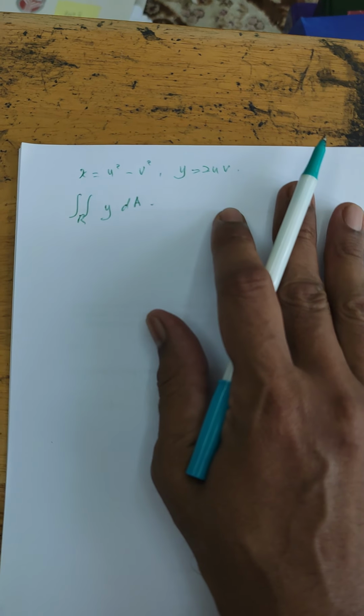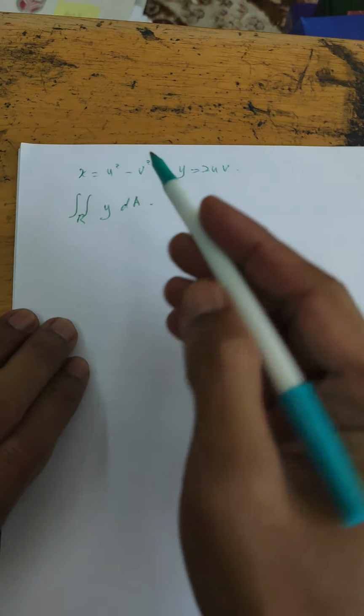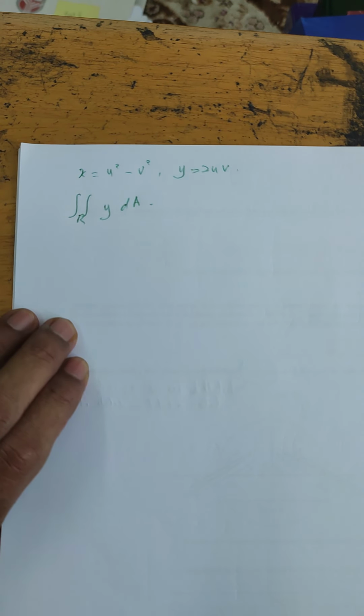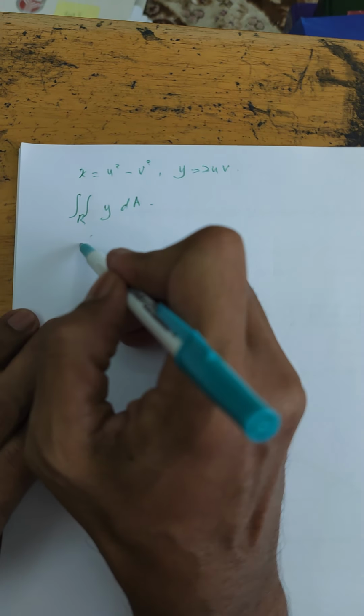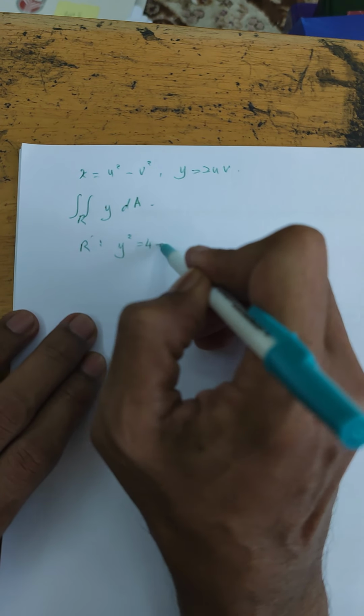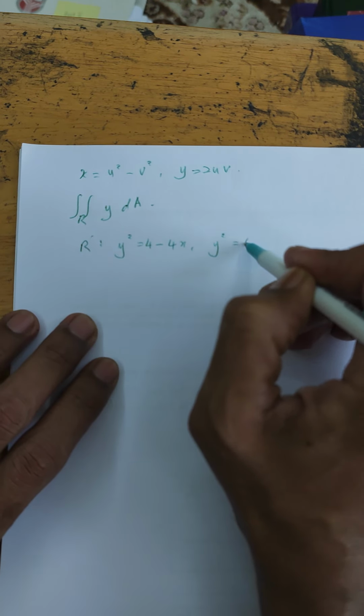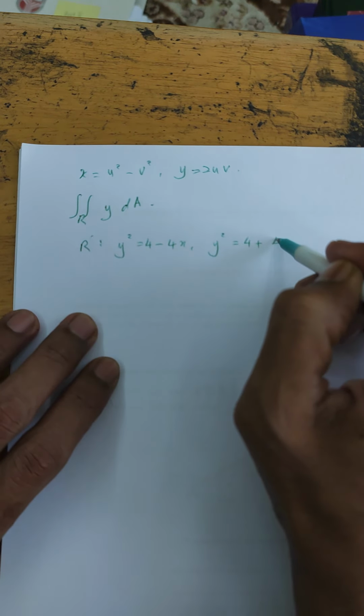Now we know that region R, as I showed you just now, is bounded by y squared equal to 4 minus 4x and y squared equal to 4 plus 4x.